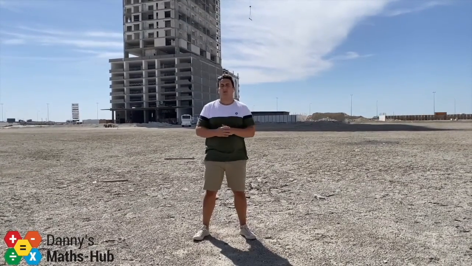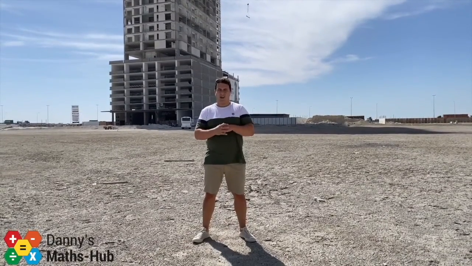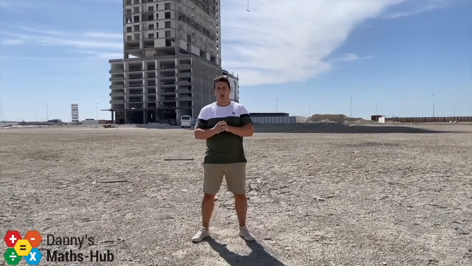Now tomorrow I'm going to show you how we can draw a triangle when we're only given two lengths and one angle. Please feel free to practice, as I've attached a worksheet in the description, and enjoy.